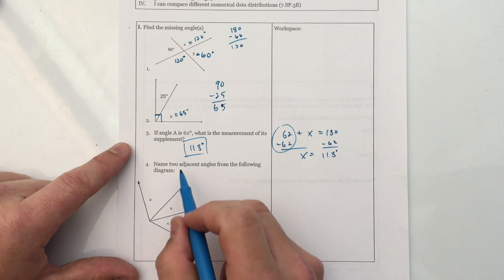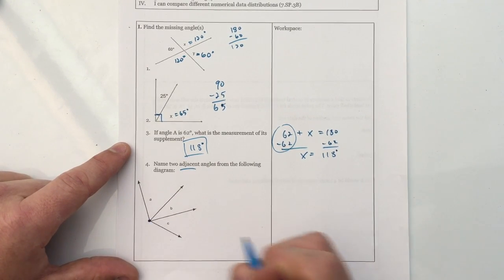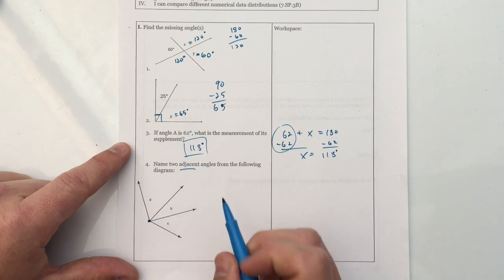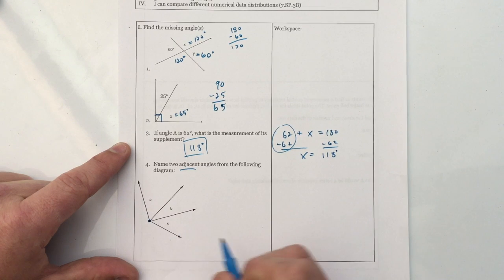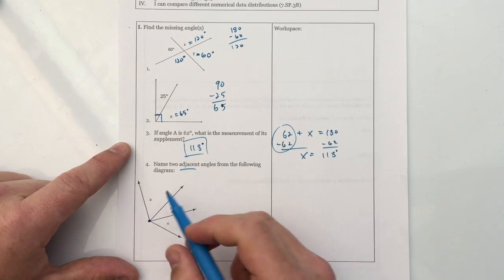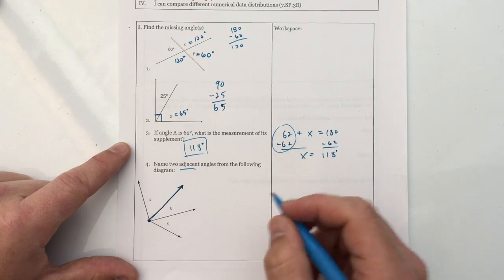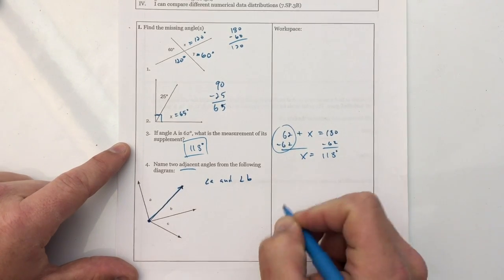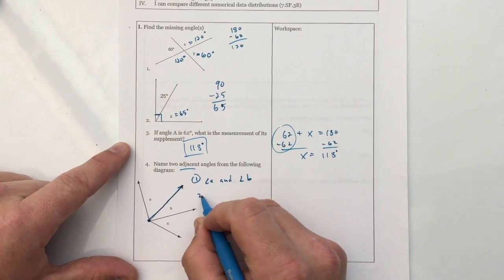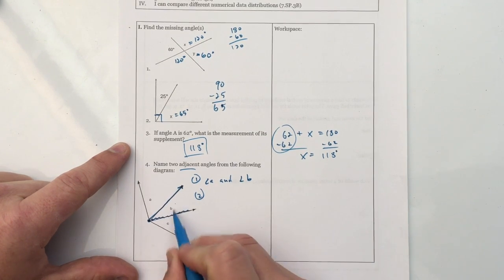Name 2 adjacent angles from the following diagram. Adjacent angles, remember, share a vertex. They share a common side, and they don't overlap. None of these angles overlap, and they all share the same vertex. So I'm just looking for 2 angles that share a common side. If I use this as the common side, angles A and B are adjacent. That's 1. 2 would be B and C, with this as the shared side between B and C.